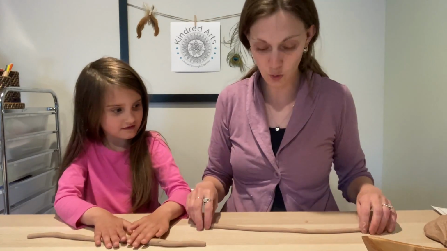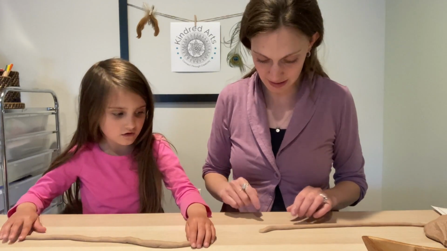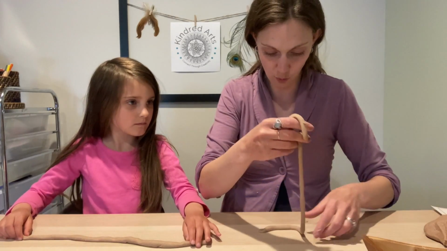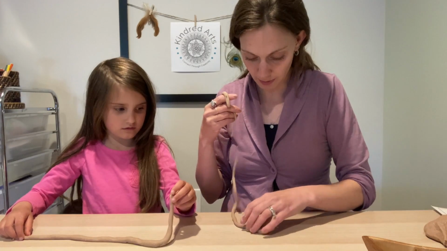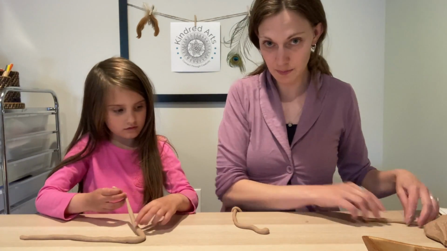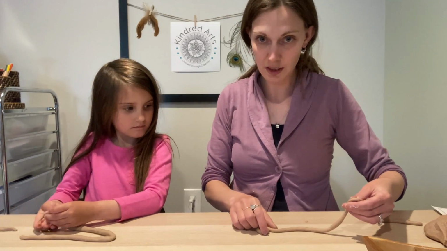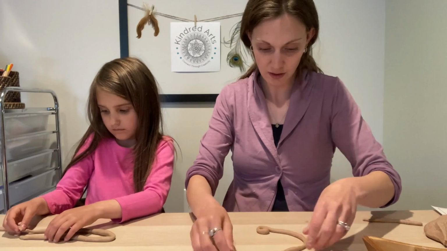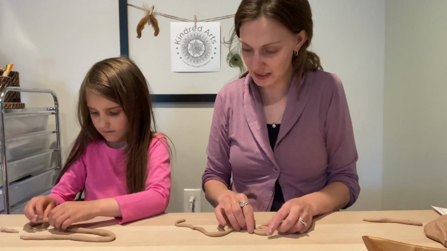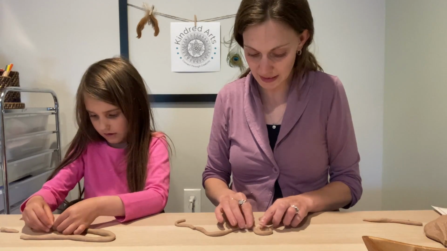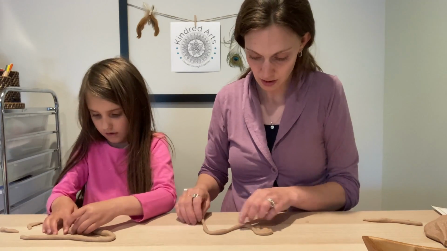Okay, you ready? So we're going to take our coil and put the one end of it right here in the middle, press it down just a little bit, and we're going to pick up the rest of our coil and start twisting around the centerpiece. It's okay if it breaks. I'm going to put that piece aside, and we'll pick it up again after. And we're gently coiling it in a spiral pattern. And as we put it in a spiral pattern, we're pressing it together by patting it with our fingers where the coils meet.